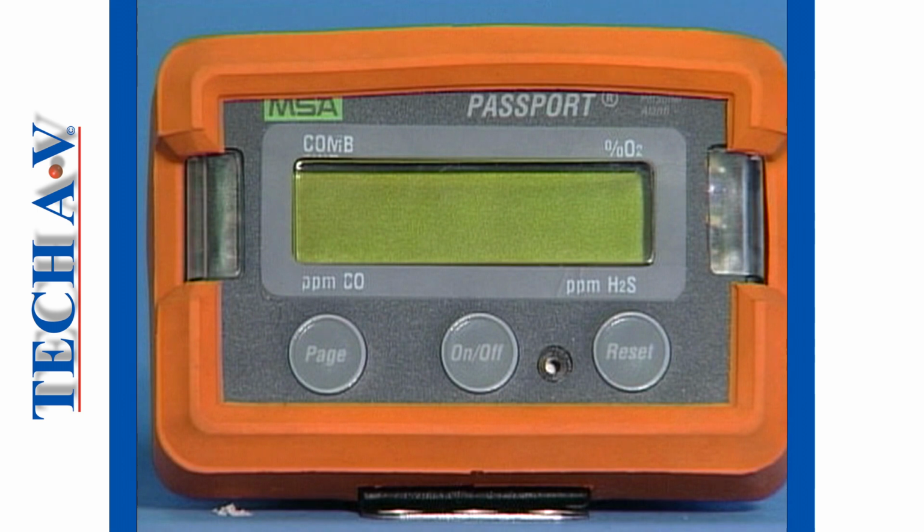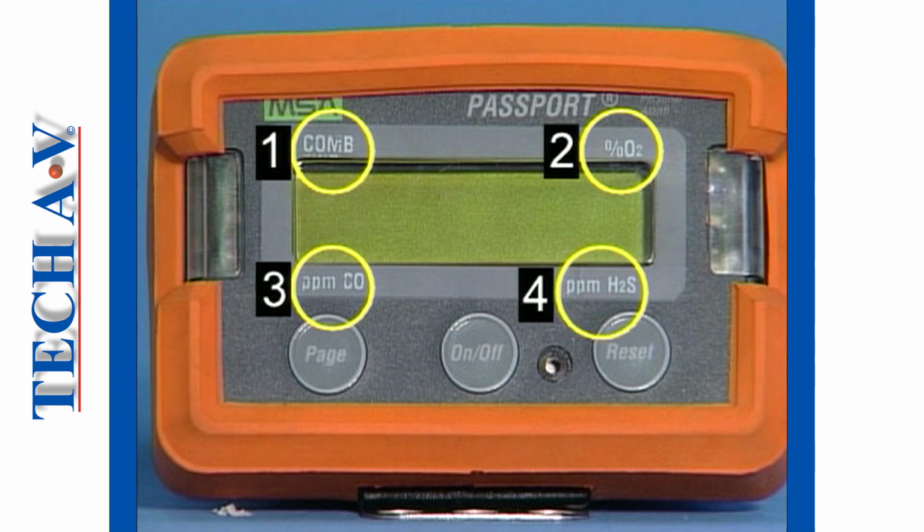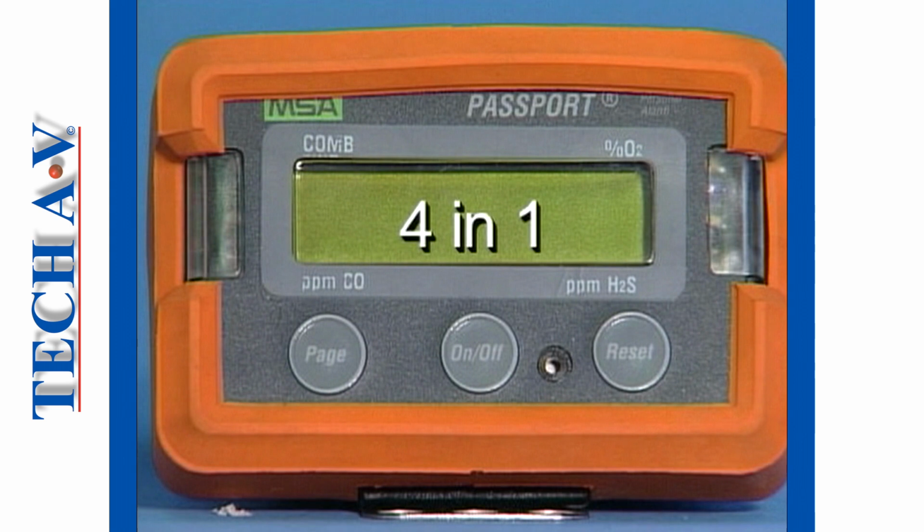If we study the display area of our demonstration instrument, you will see that it has information surrounding the display screen. These tell us for what gases and toxins the instrument is configured. In this example, there are 4 different readings, and for this reason, the instrument is known as a 4-in-1 detector.